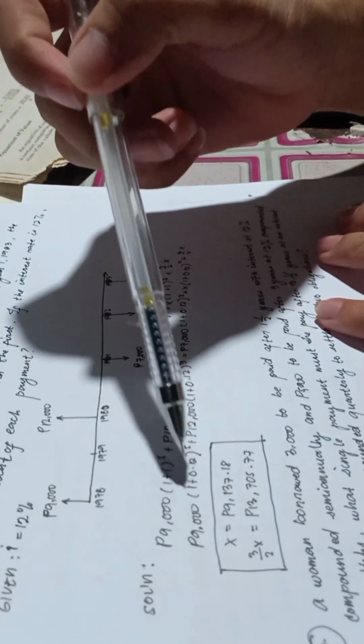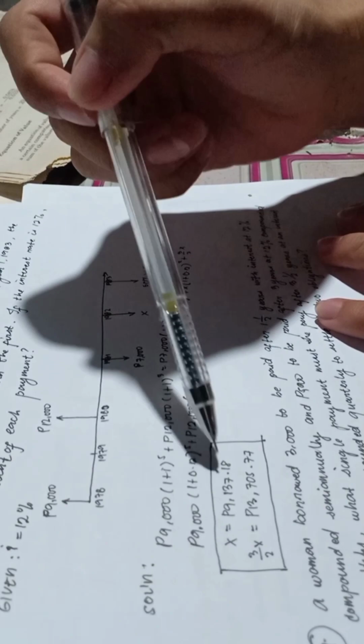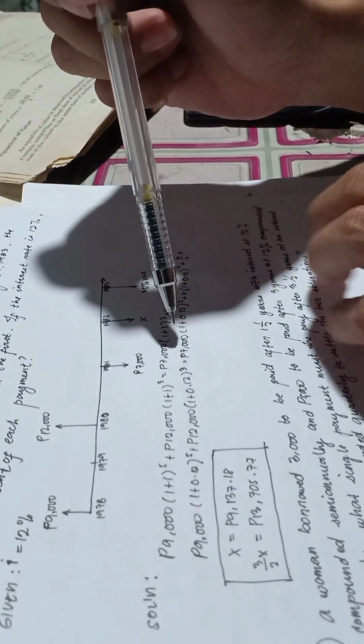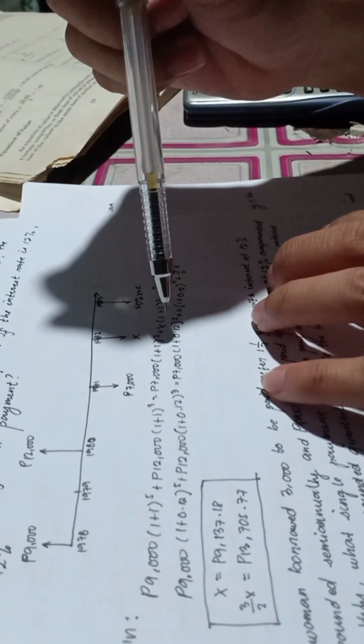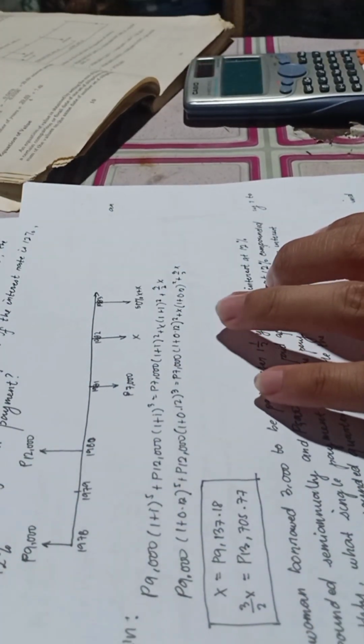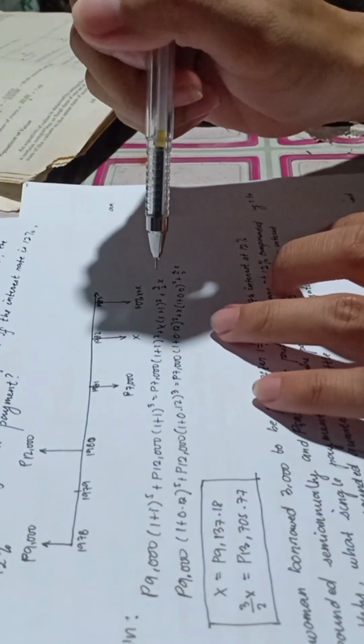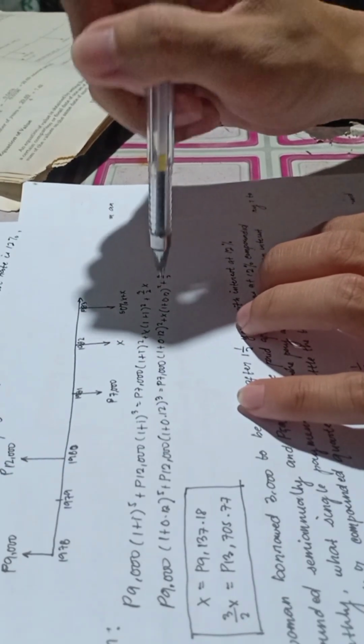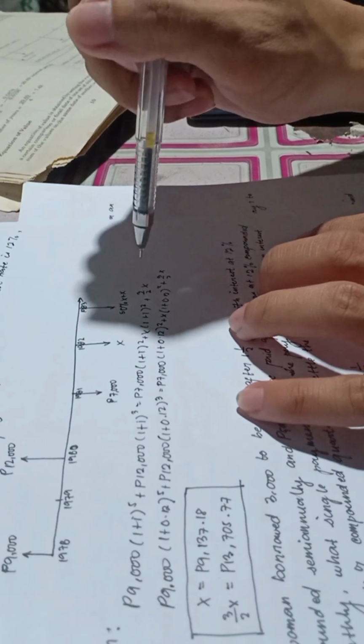9,000 pesos quantity of 1 plus 0.12 or 12% raised to the power of 5 plus 12,000 pesos quantity of 1 plus 0.12 raised to the power of 3 is equal to 7,000 pesos quantity of 1 plus 0.12 raised to the power of 2 plus x quantity of 1 plus 0.12 raised to the power of 2 plus 3 over 2x. So calculate this one. You can do the shift solve.